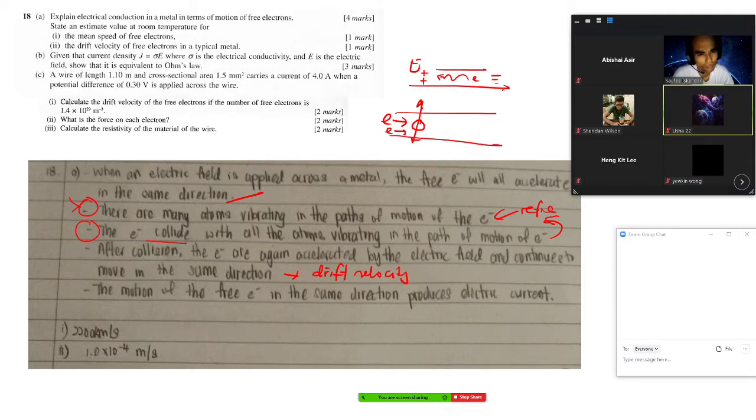Electron is moving to the positive. Yeah, correct. The drift velocity, you have to mention about drift velocity. Motion of electrons in the same direction produces electric current. This one also correct.